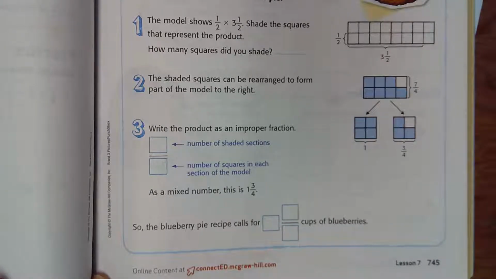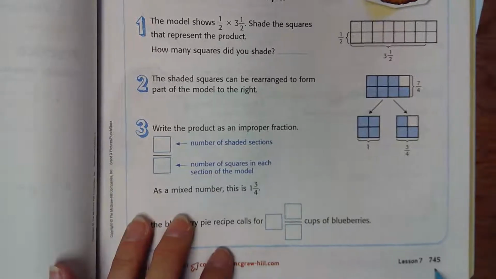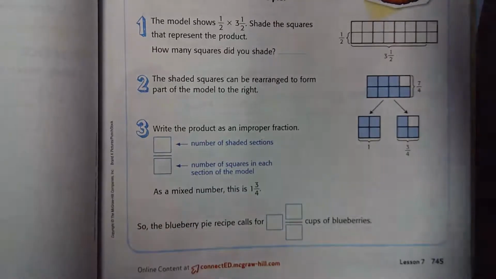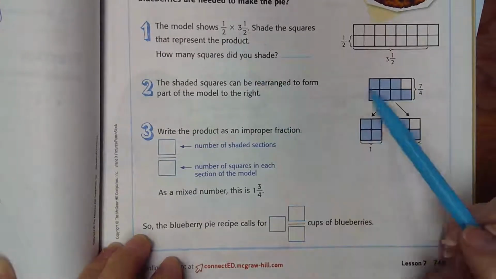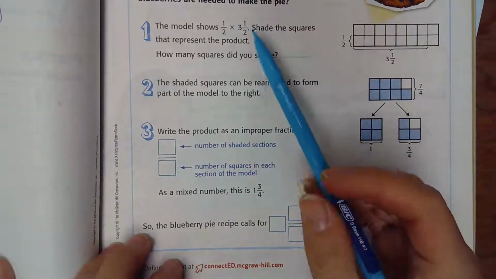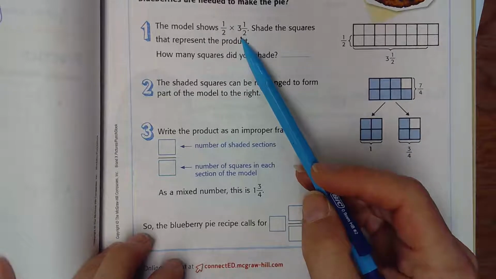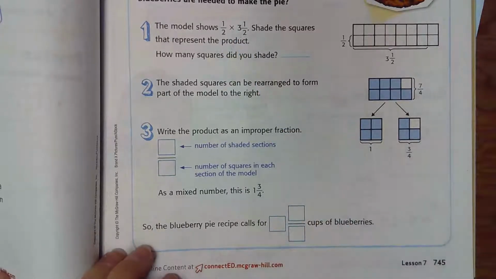All right, 745 in the math book. Hopefully you can see that page number there. That is where we need to be. We're going to do a few models of multiplying when you have mixed numbers and fractions.